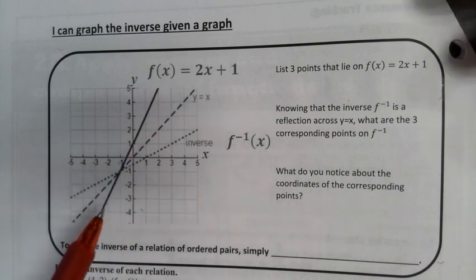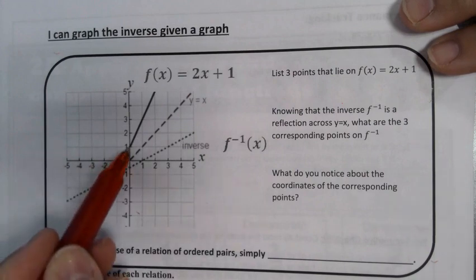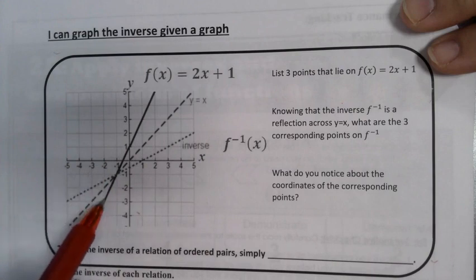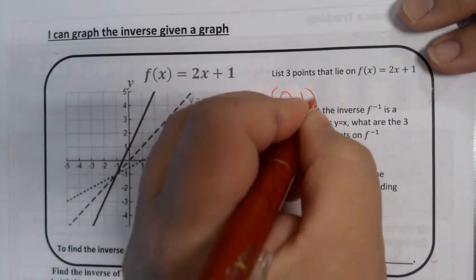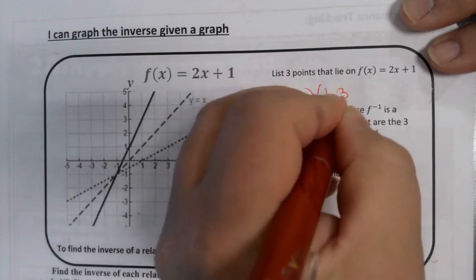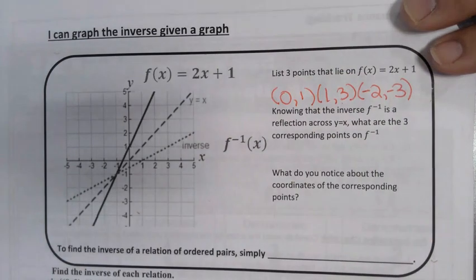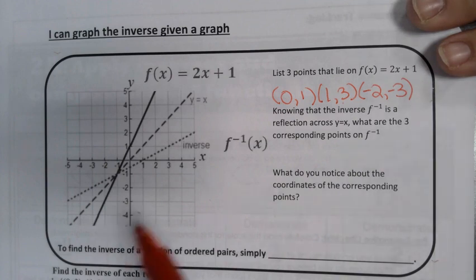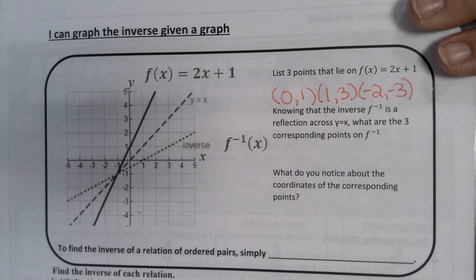And the 3 points that I'm going to choose are going to be 0, 1, 1, 3, and -2, -3. So I'm going to write those down. Now I'm going to ask you to find 3 corresponding points on the inverse of this line. So the inverse of 2x plus 1.